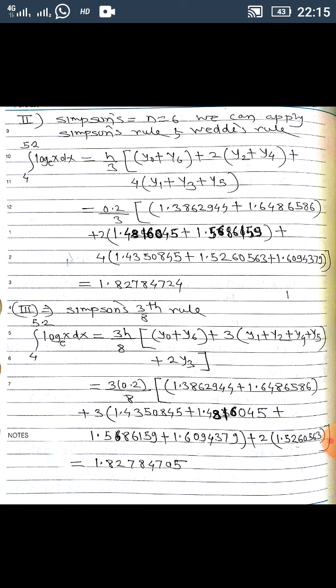So all values we have substituted. Simplify in the calculator. The value is 1.82784705. So Simpson's 3/8 value is nearly the same as the Simpson's 1/3 rule value. Sorry, 6 decimals are correct.